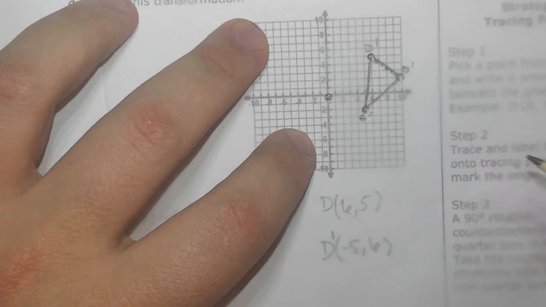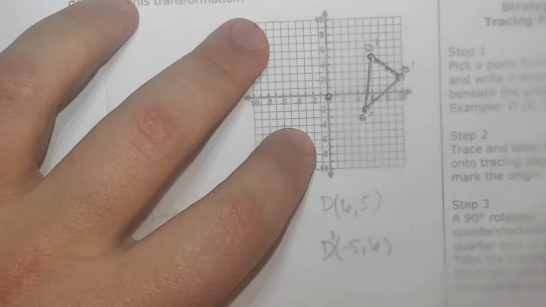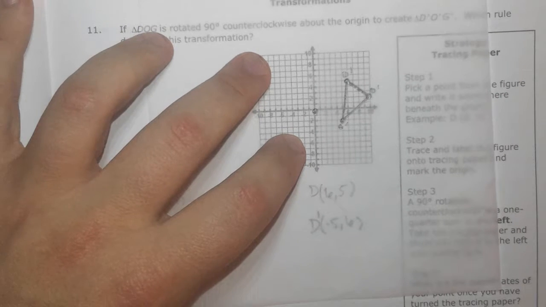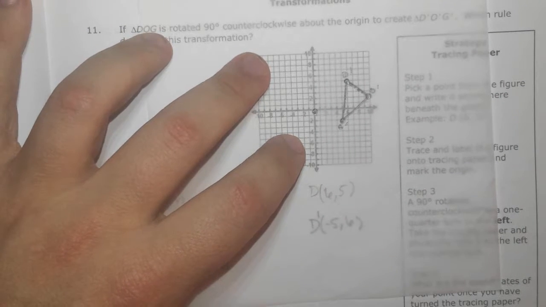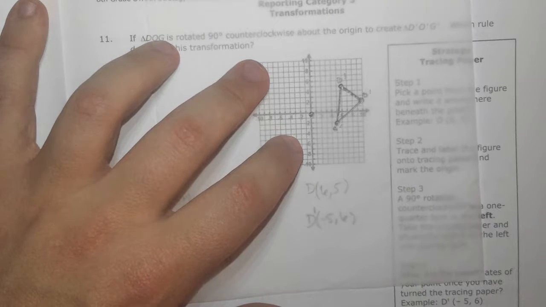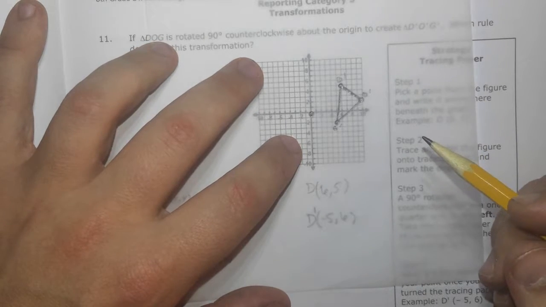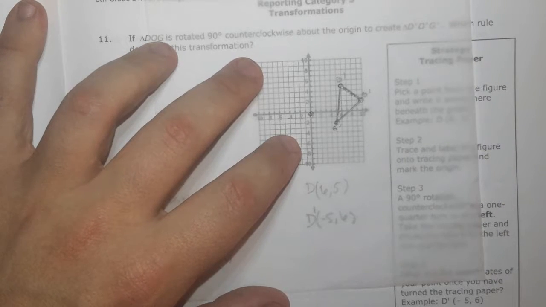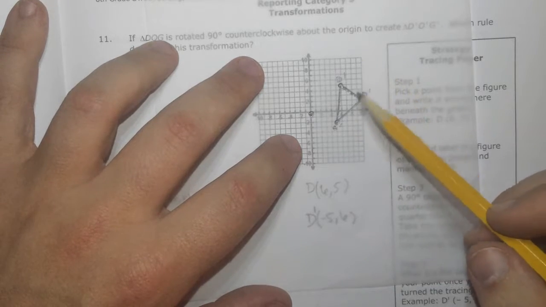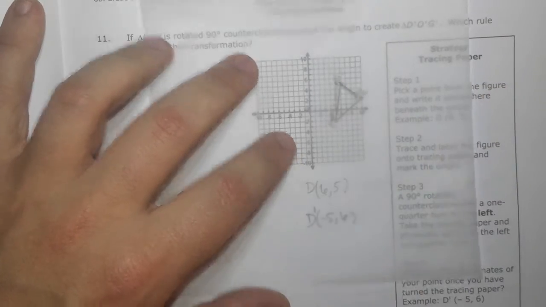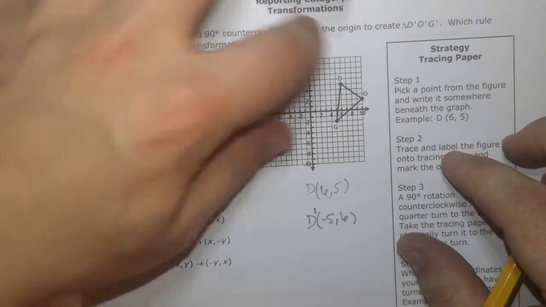Okay, so using tracing and patty paper is a fantastic strategy that you are now allowed to use on the STAR test. So it is something I do want you to practice because it's not necessarily easy to memorize the motion rules. I've taught you what you need to do if you want to memorize the motion rules, and you can if you want. For example, you could memorize that it's negative y comma x. That's the motion rule for a 90 degrees counterclockwise rotation. But if you don't memorize that, you can always use patty paper, and it's simply just tracing. Nothing too difficult.